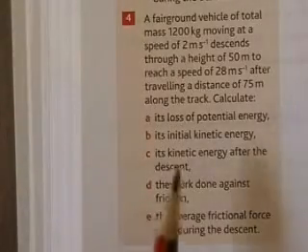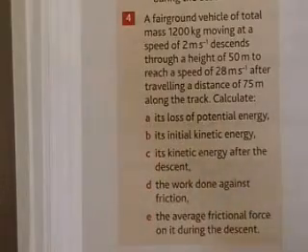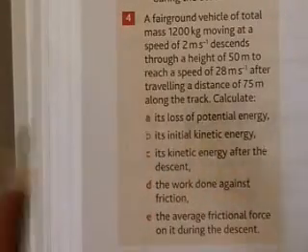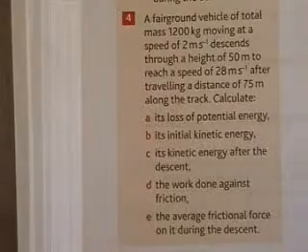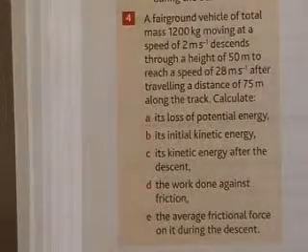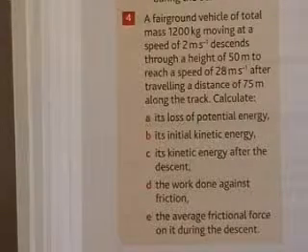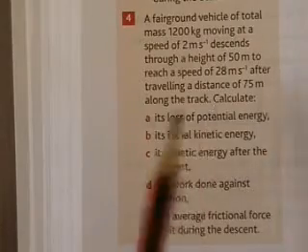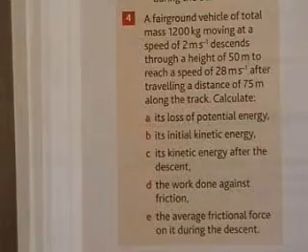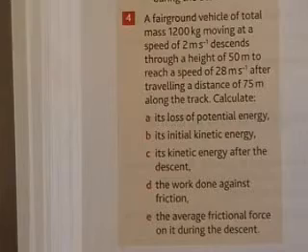Part B, we're asked to find the initial kinetic energy. Well, we do know the mass, and we know the speed at the start, so we should be able to work out the kinetic energy at the start. For part C, what's its kinetic energy after the descent, once it's gone down the slope? So the mass will be the same, and it tells you the speed it's going to be travelling after the descent. So it should be easy enough to work out the kinetic energy.